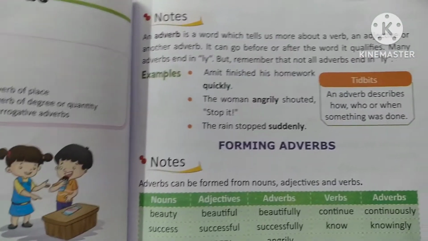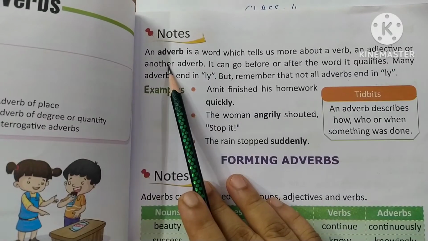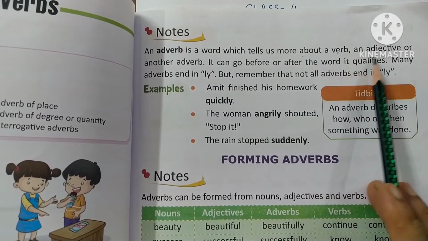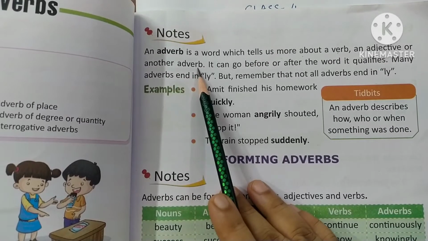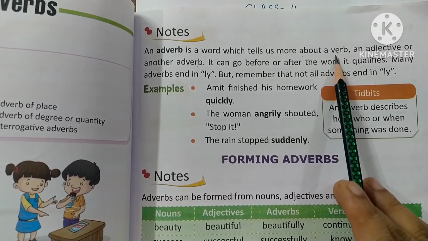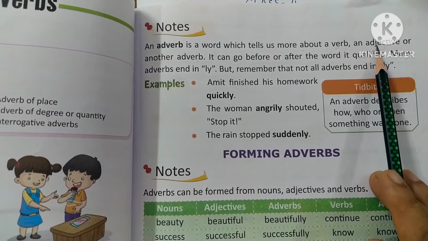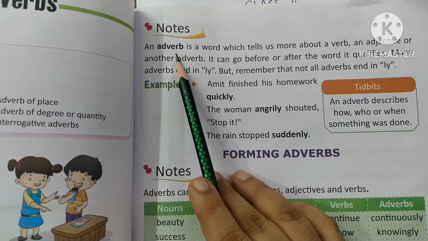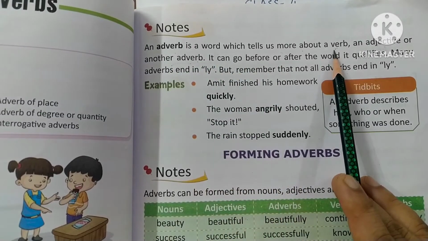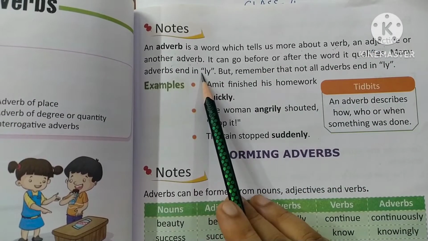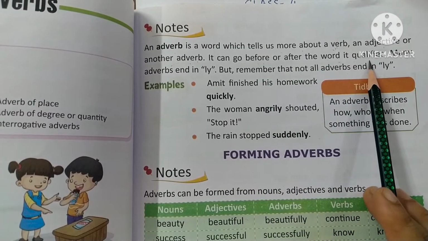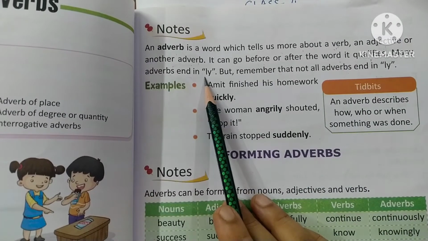Next, an adverb is a word which tells us more about a verb, an adjective, or another adverb. So as we know, verbs are doing words, adjectives are describing words, and we will study what are adverbs. So an adverb adds more meaning to a verb, adjective, or another adverb. It can go before or after the word it qualifies or gives meaning to. Many adverbs end in ly.